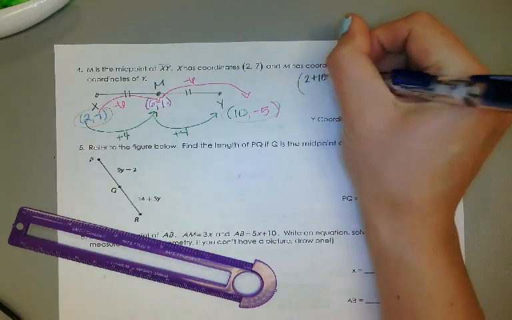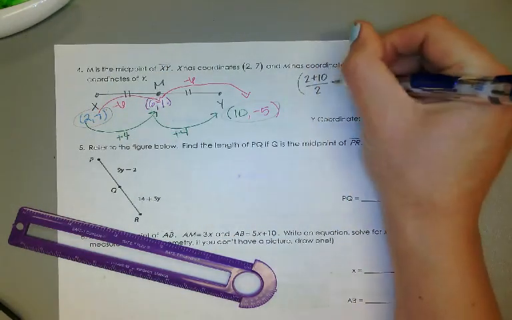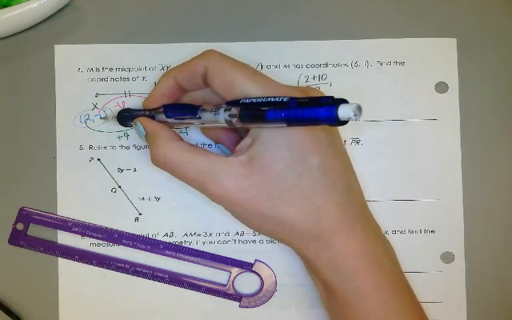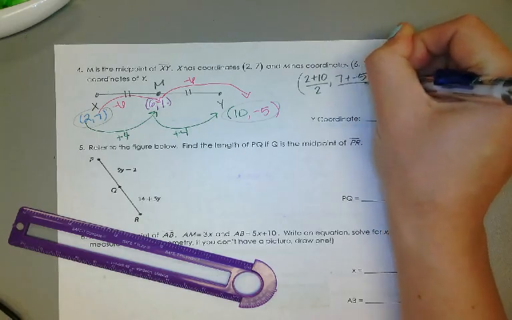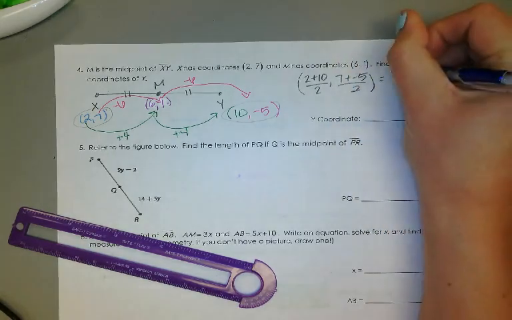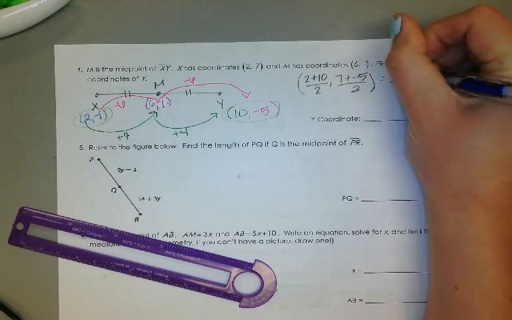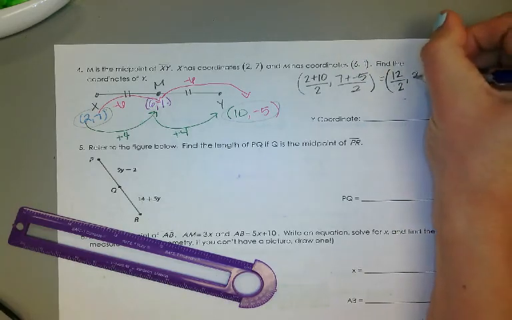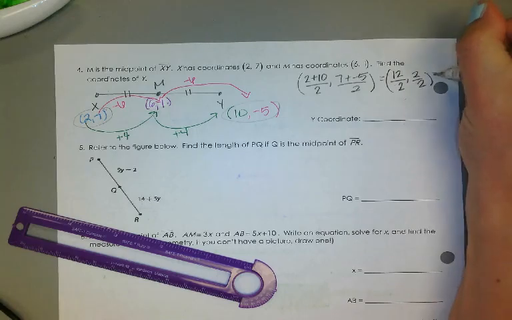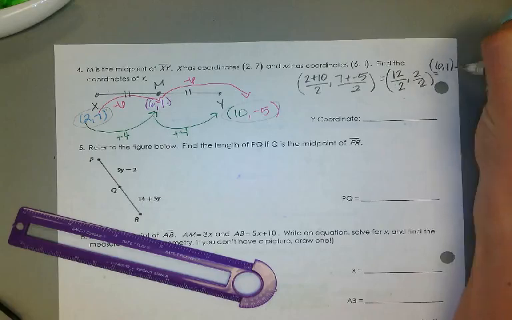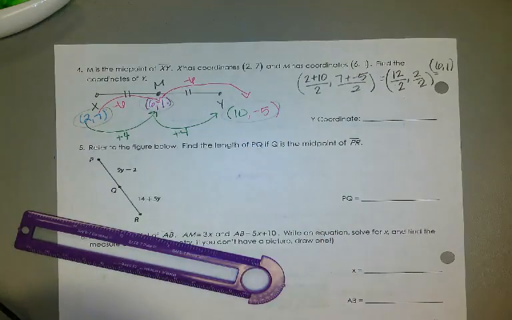Let's average out those x values and take y values 7 and negative 5, and let's average those. What I end up with is 12 divided by 2 and 2 divided by 2, or in other words, I get this value of 6, 1. And guess what? That's exactly where our midpoint is.